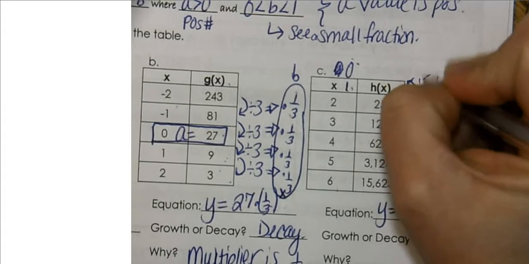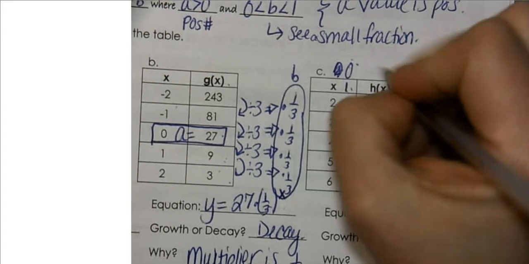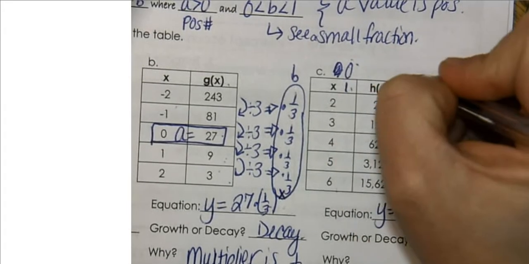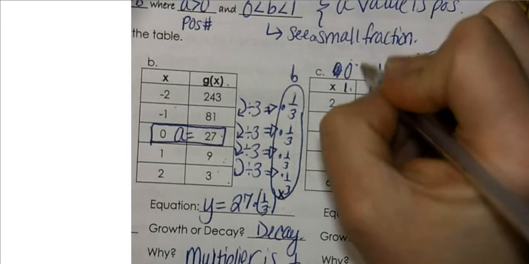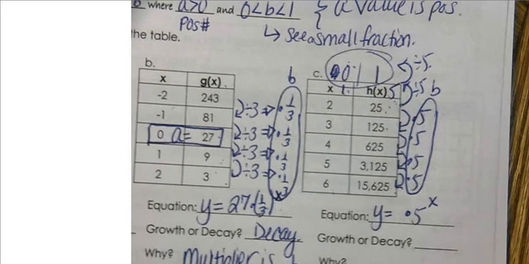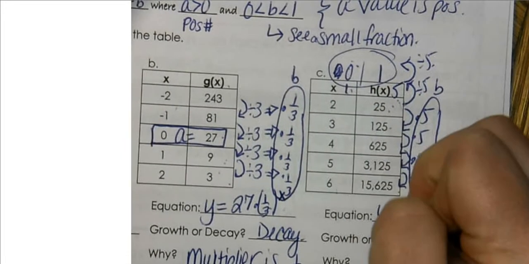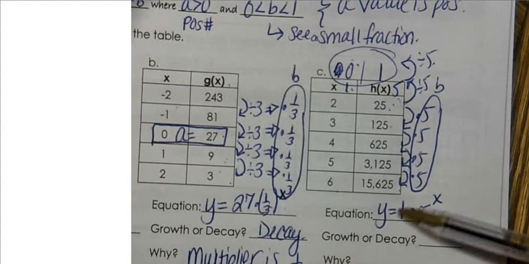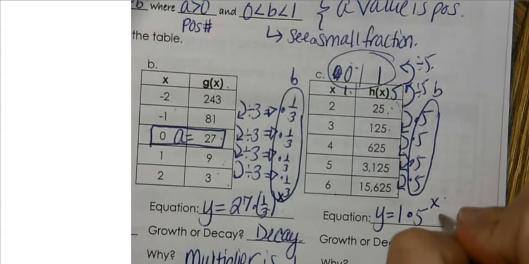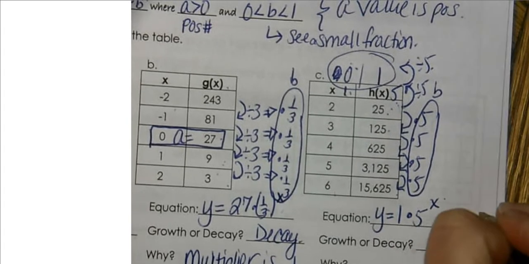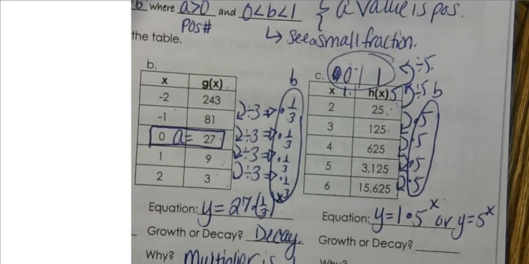So going backwards, 25 divided by 5, that's 5. And I'll go backwards one more time, divided by 5. 5 divided by 5 is 1. So in terms of my a value, it looks like my a value is simply going to be the number 1. So y equals 1 times 5 to the x would be our answer. You can also write this as simply y equals 5 to the x as well.